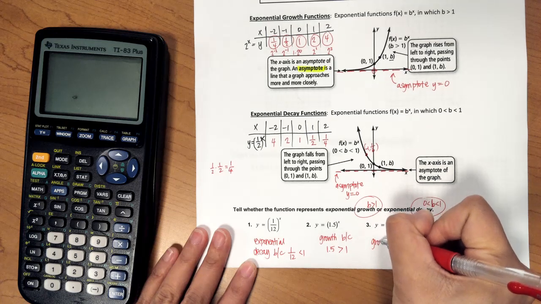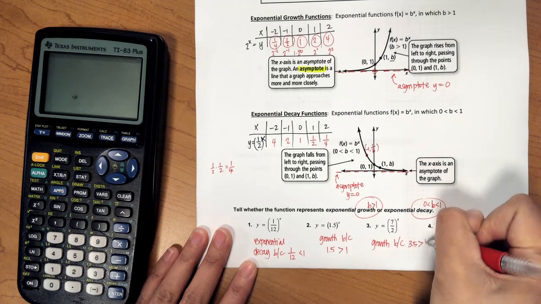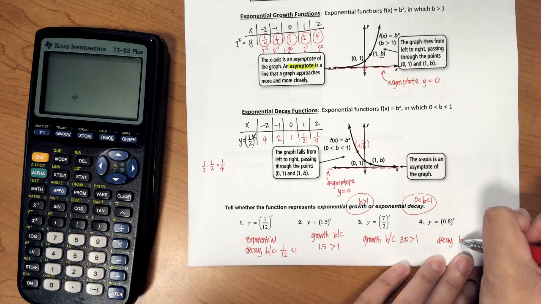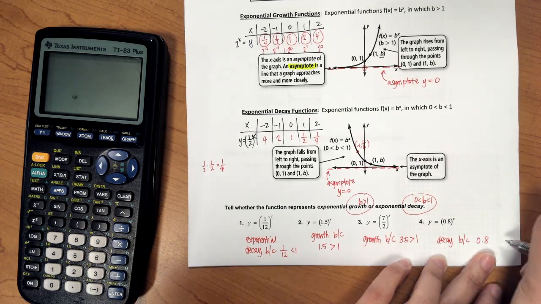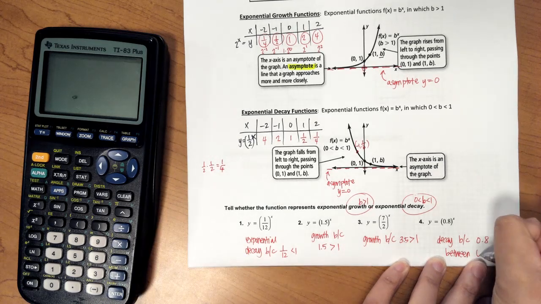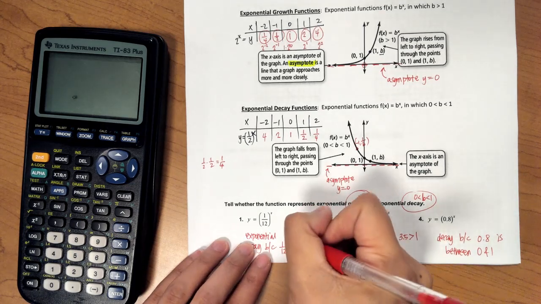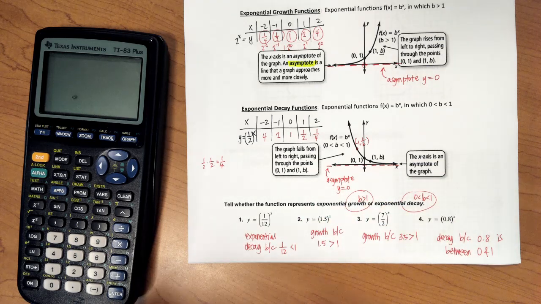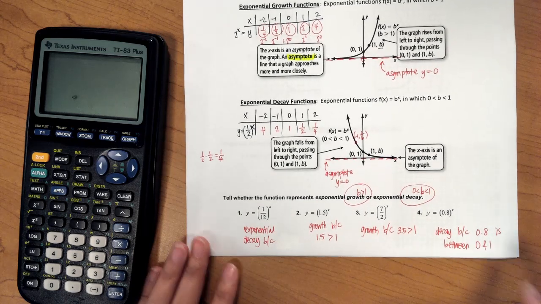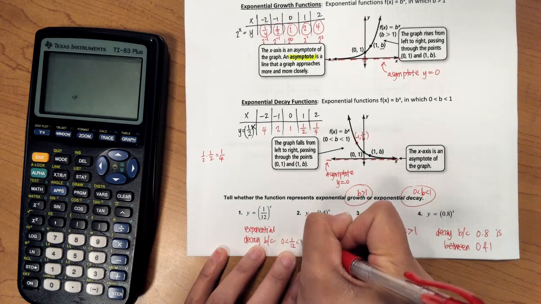So this is growth because 3.5 is greater than 1. And then this one is decay because 0.8 is between 0 and 1. I should probably write that here too. So how can I write that differently? Instead of writing is between, I could write 0 is less than 1 over 12, which is less than 1.